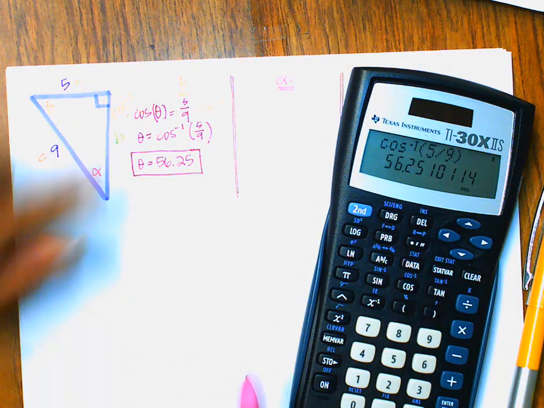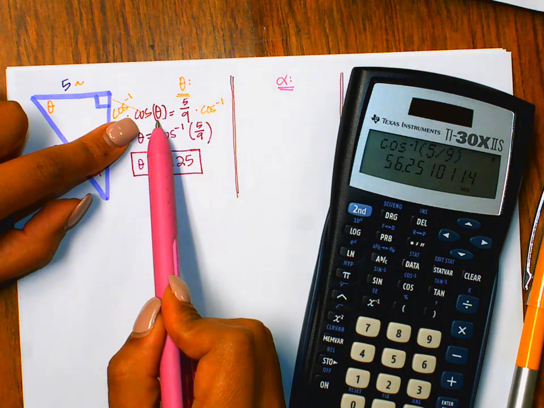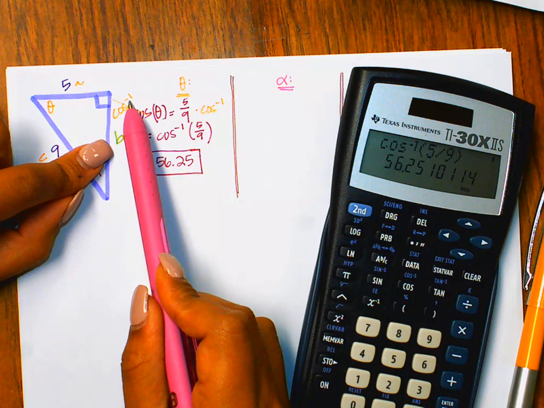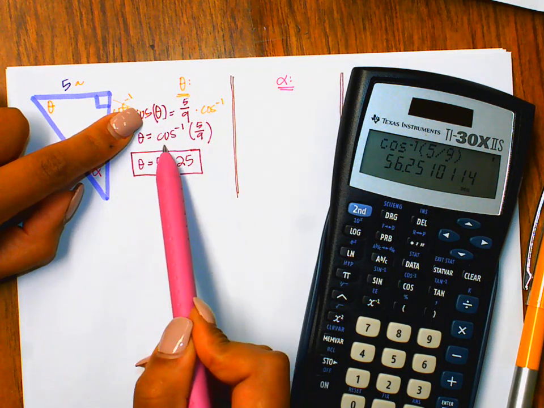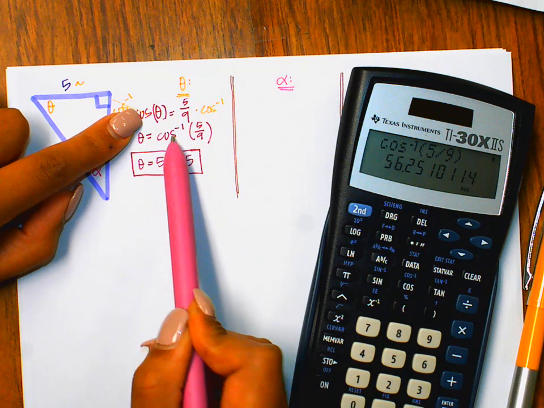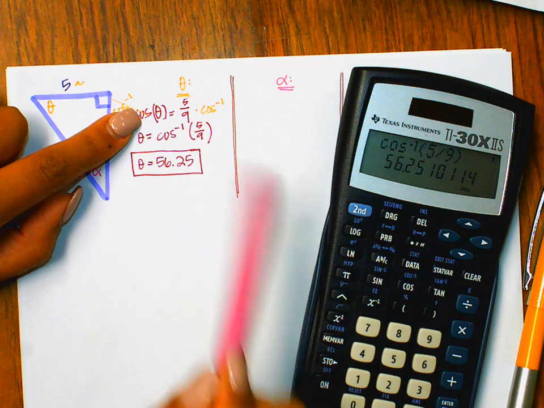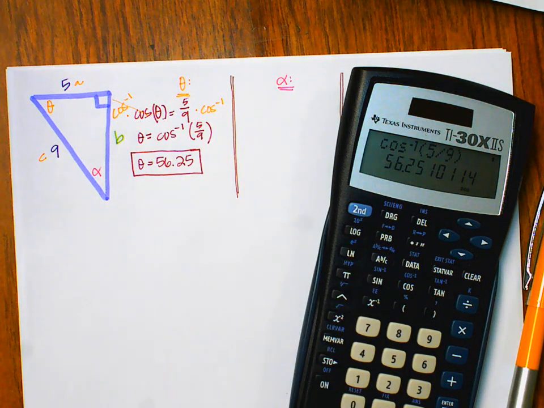Let me do that one more time. In order to cancel out the cosine to isolate my theta, which is what I want to solve for, I have to do the inverse, which is cosine inverse. And what I do on one side, I do on the other. That crossed this out, but it left me with the inverse cosine of 5/9. I plugged that into my handy dandy calculator, and it gave me just what I wanted. And I only used 2 decimal places.